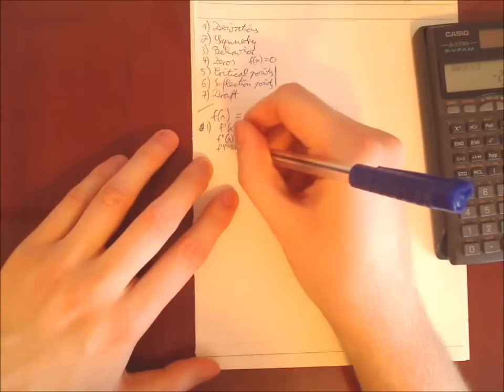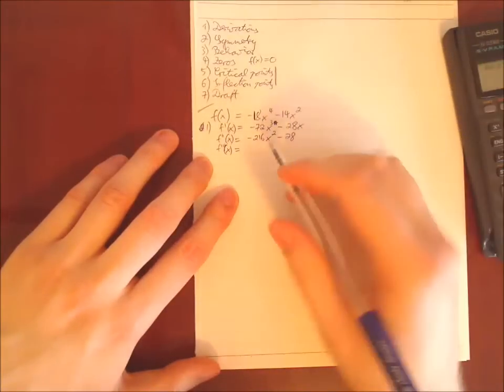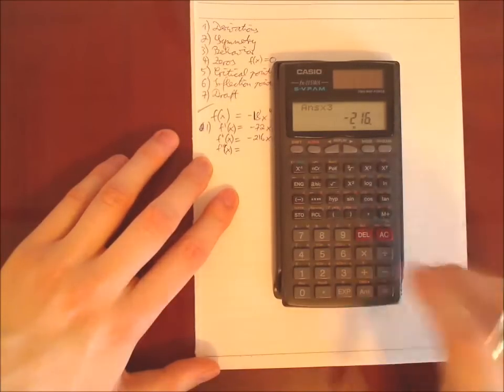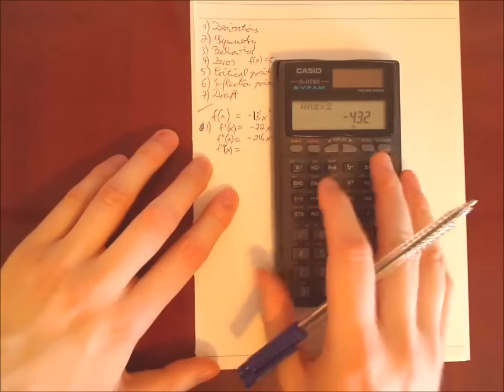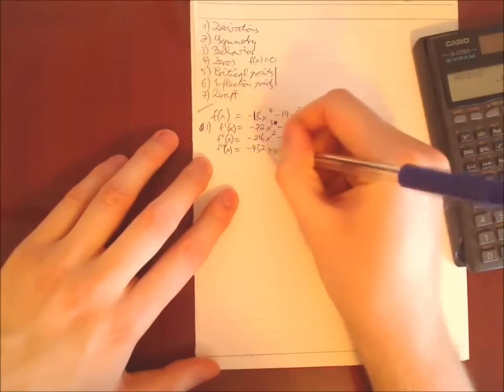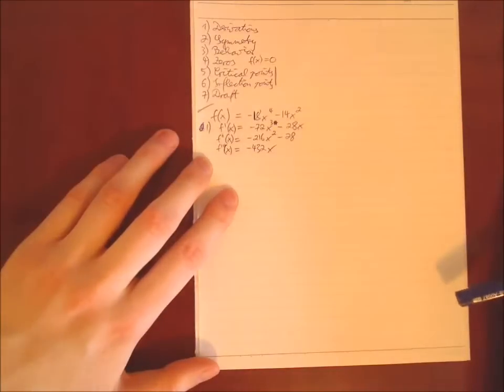And what's the third derivation? What does it look like? 216, okay, this is easy. 432. Yes, minus 432x. So we have now 3 derivations and we are going to need them later.